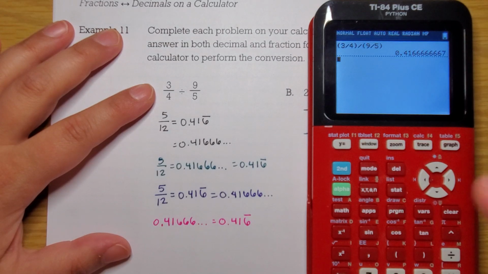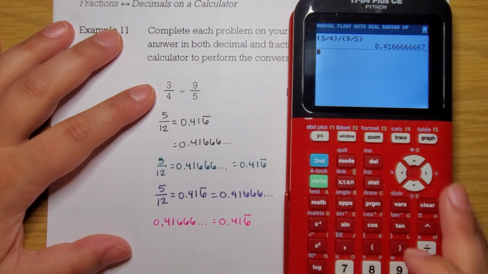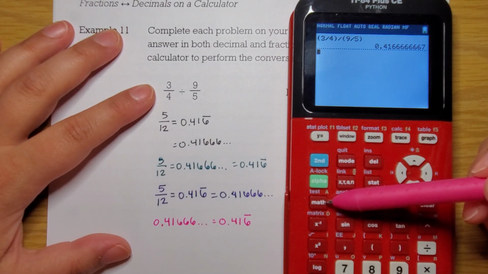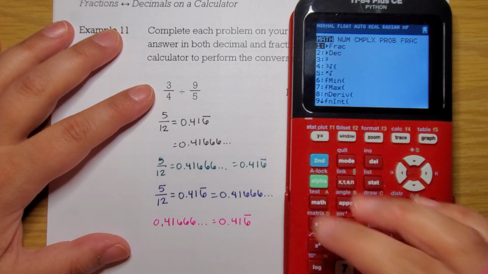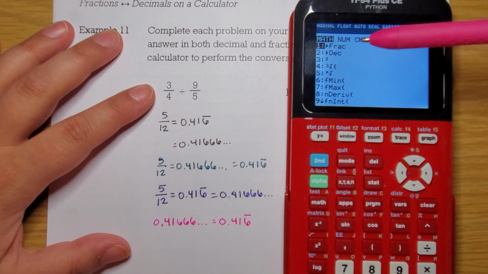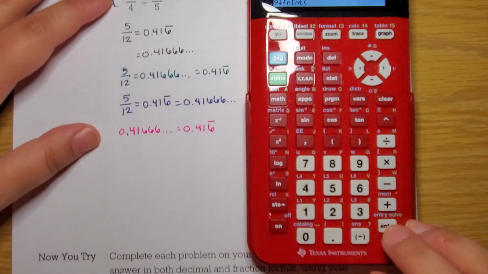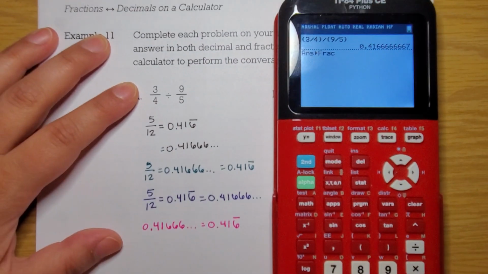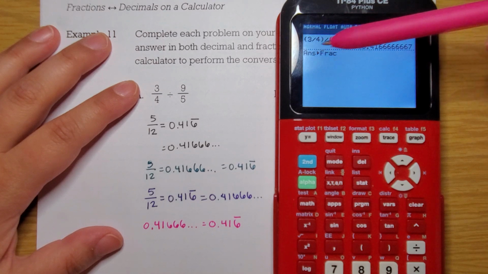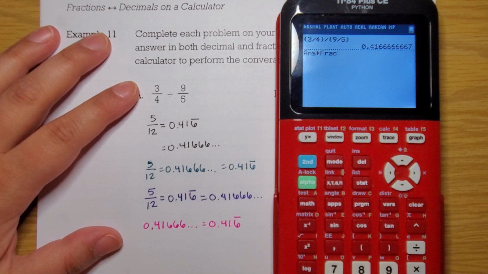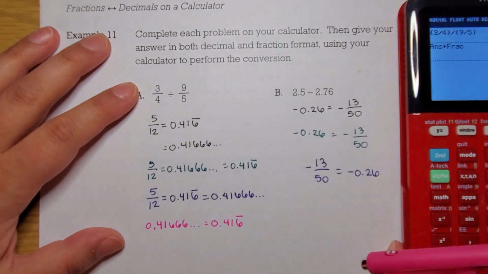To change this into fraction format, I'm going to make use of the math button. So I'm going to go to math, and it brings me a bunch of options. The first option has a little arrow to frac, and that means it's going to take the answer I just picked and change it into a fraction. Because the one is highlighted, I can just press my enter key down here at the bottom. When I press enter, it says make my answer a fraction, which is what we want. So I'll press enter again, and now it tells me the fraction 5/12.